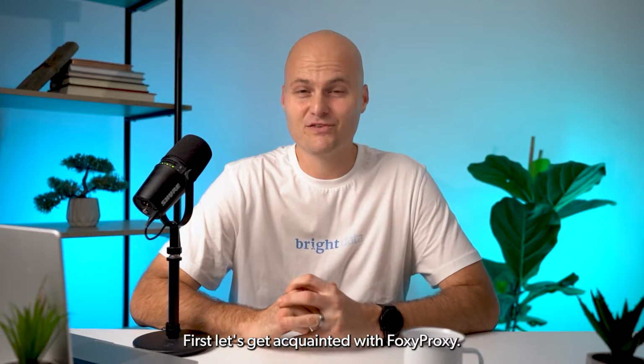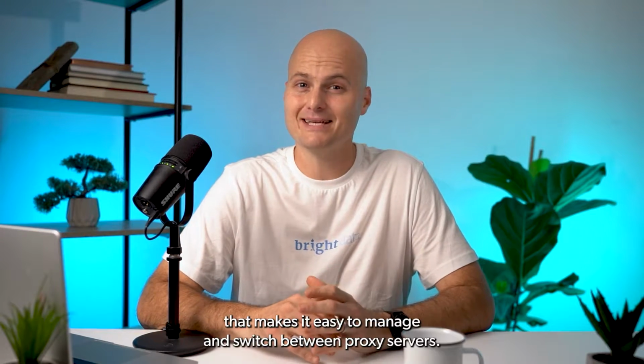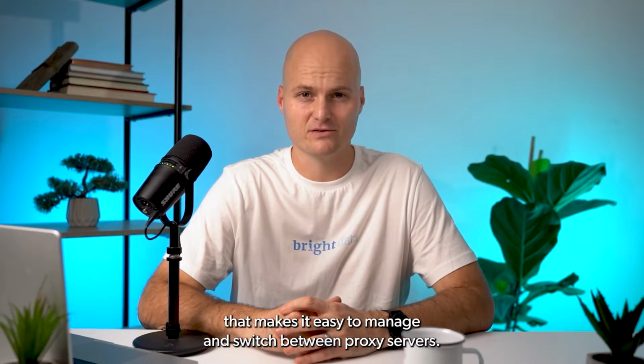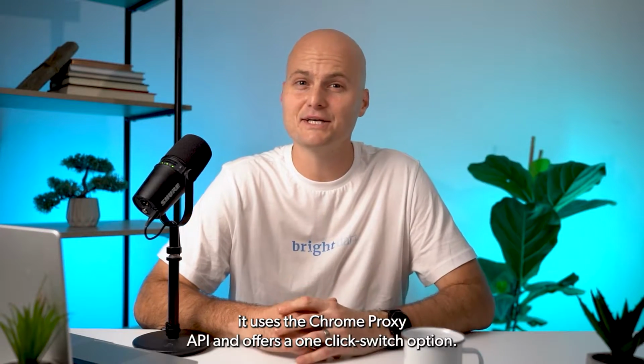First, let's get acquainted with FoxyProxy. FoxyProxy is a powerful tool for Chrome and Firefox that makes it easy to manage and switch between proxy servers. Unlike other plugins, it uses the Chrome Proxy API and offers a one-click switch option.